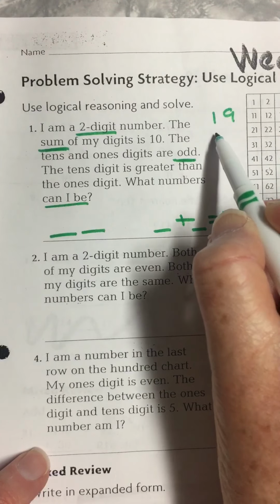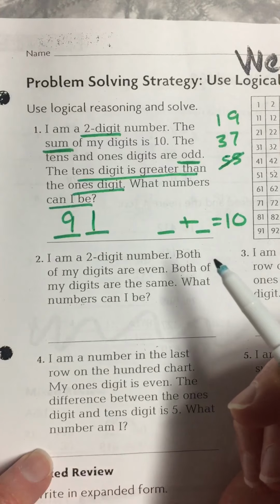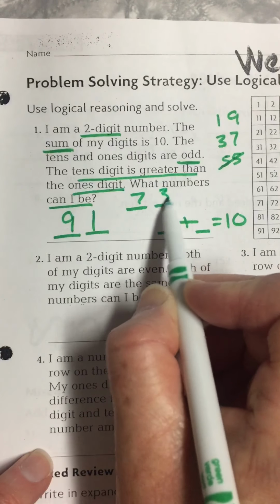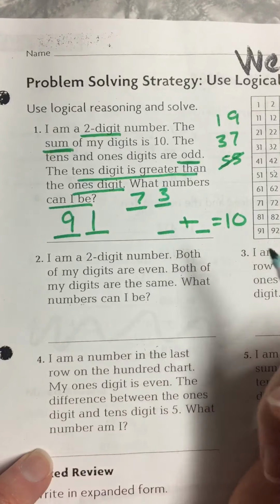Oh, except for the tens digit is larger than the ones digit. Well, if I did 5 and 5, that's not going to work, is it? Okay, so I really have two options here. I have 1 and 9 and 3 and 7. Okay, so if I choose one of those, I just have to make sure I write the number correctly so that the tens digit is greater than the ones digit. Okay, so basically I could choose 91 or I could choose 73. Either one of those would work.